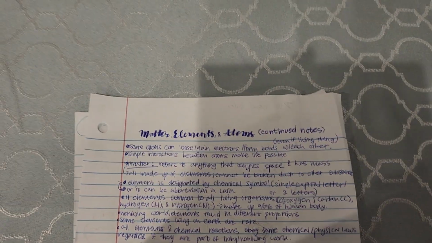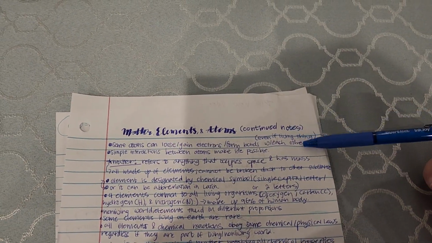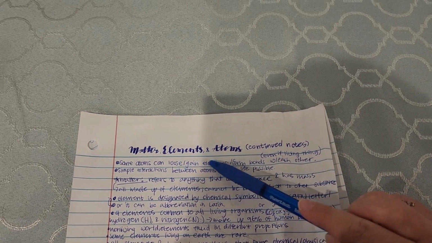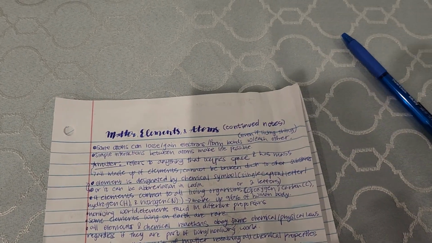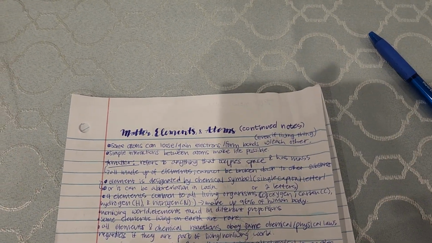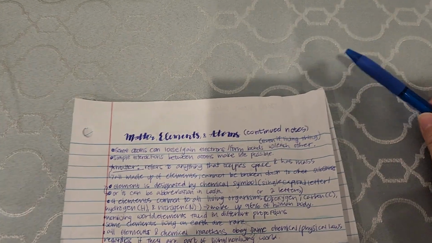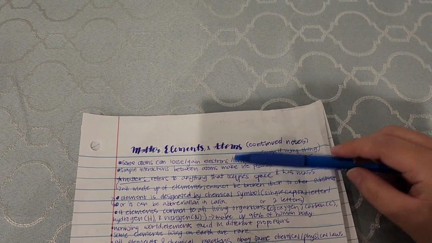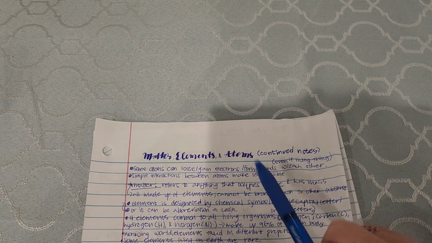So, matter, elements, and atoms. Continue notes. Some atoms can lose or gain electrons and form bonds with each other, even if they are a living thing. Simple interactions between atoms make life possible.